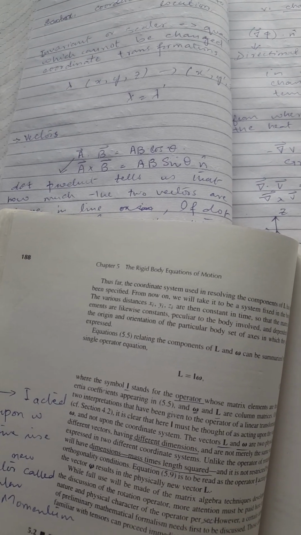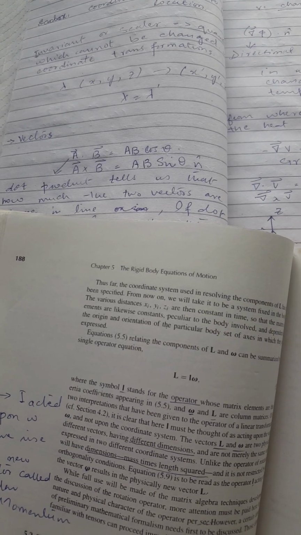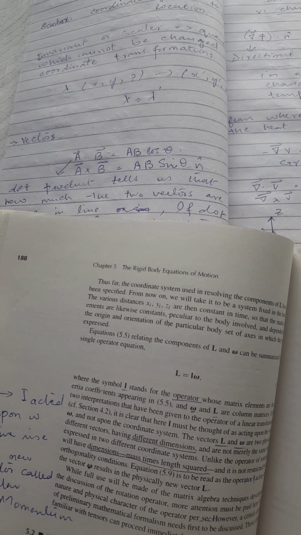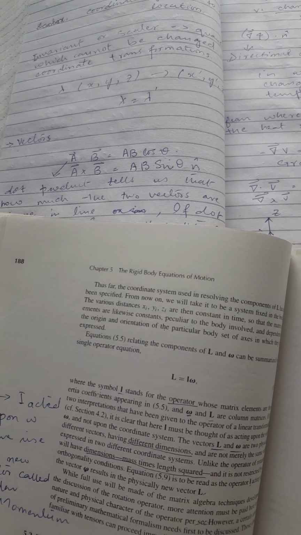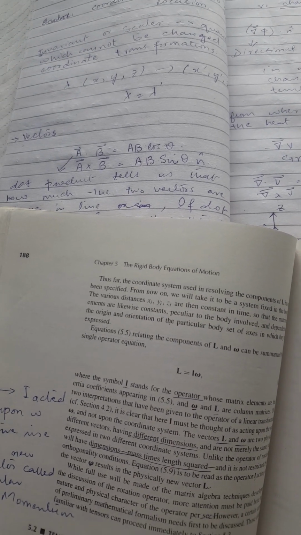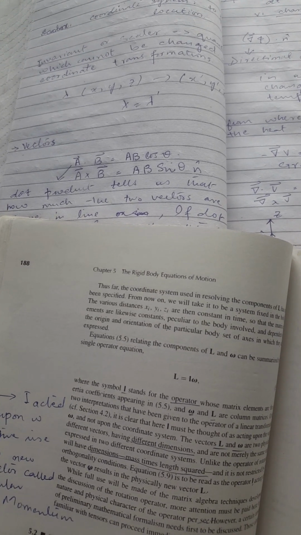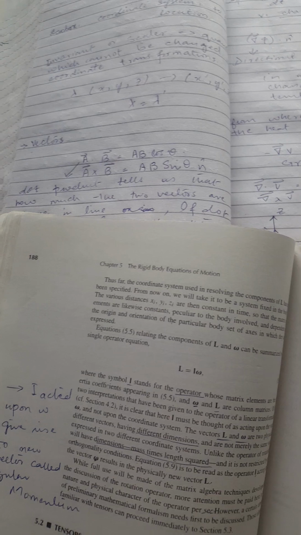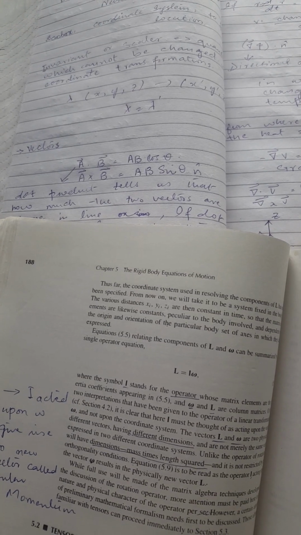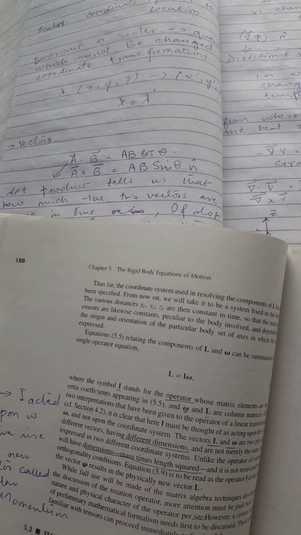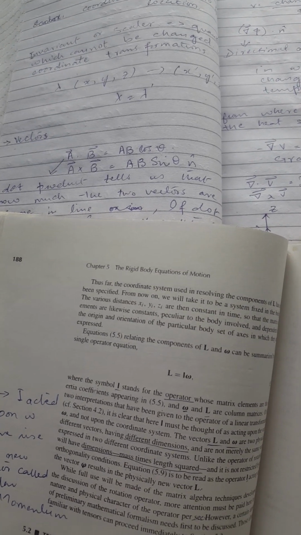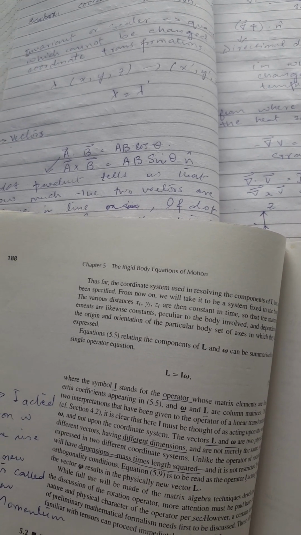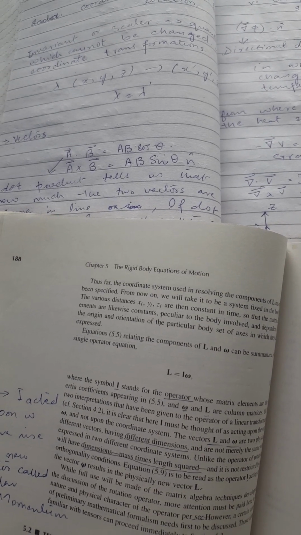But in tensors, we have different magnitudes because a vector can be split into its components, so each component has its own magnitude and its own direction. There are so many quantities in physics in which we come across situations where they have different magnitudes in different directions, so they are called tensors.